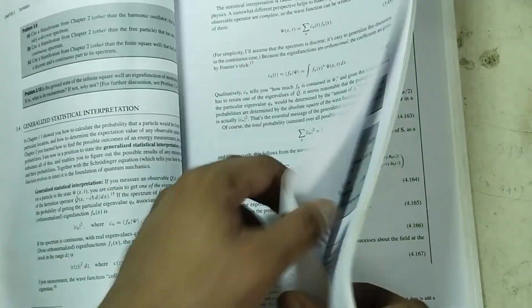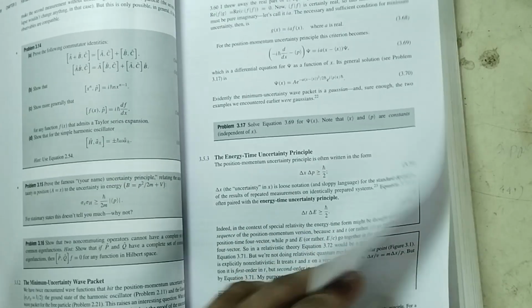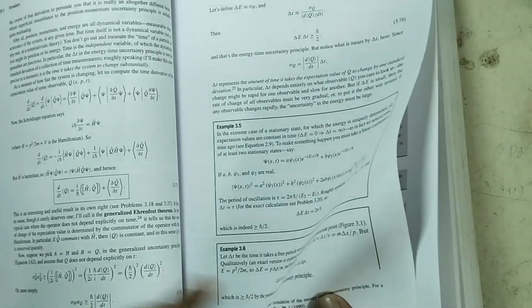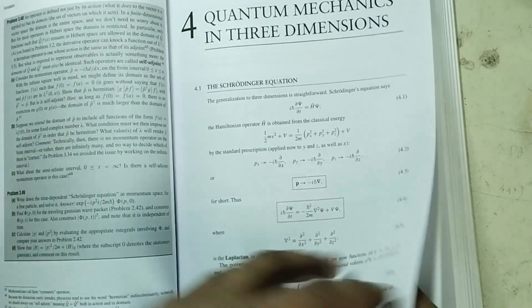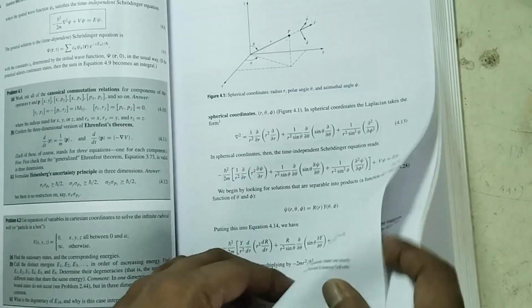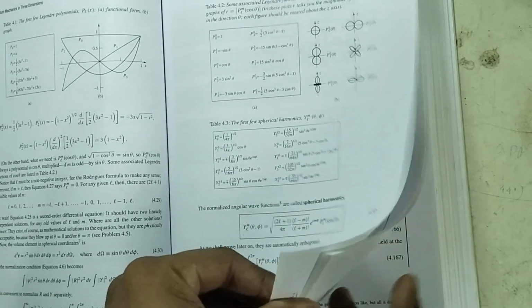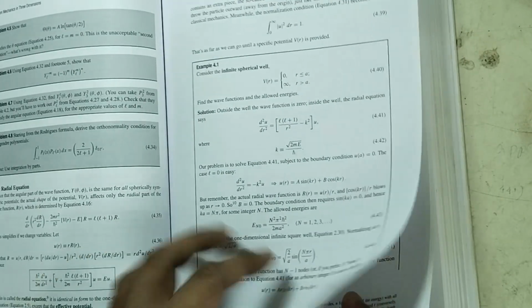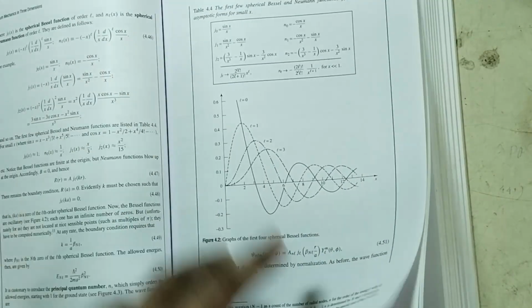So yes, you can see the uncertainty principle and time energy. Then comes the three-dimensional part, where there is a detailed description of these angular equations. How can you solve it using the Legendre equation? Then the radial part is there. The solutions are also given.